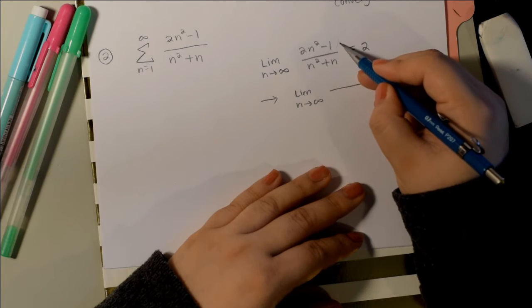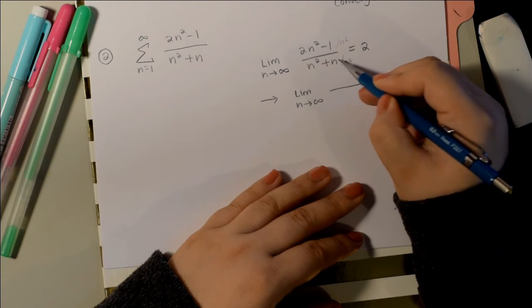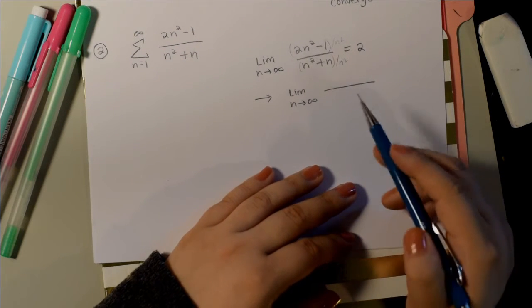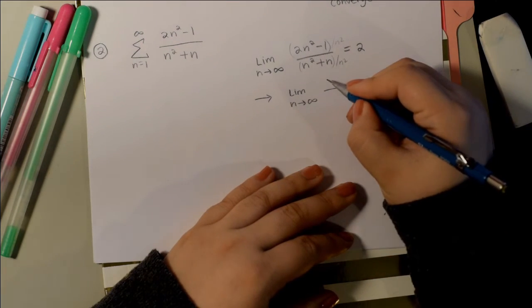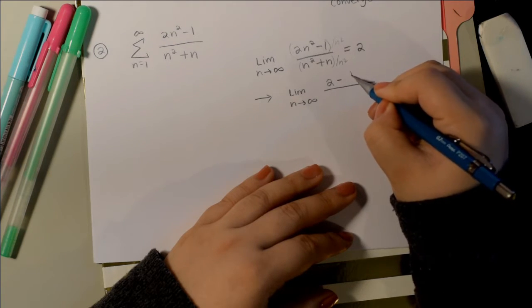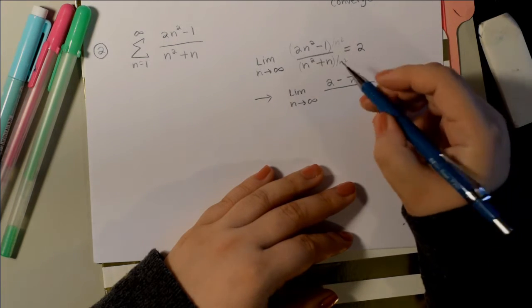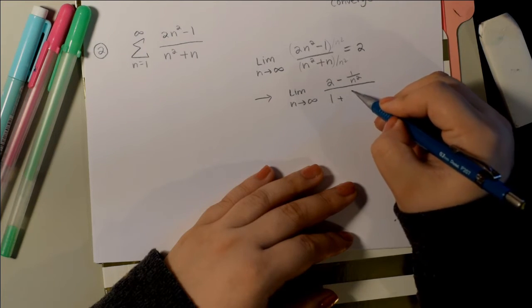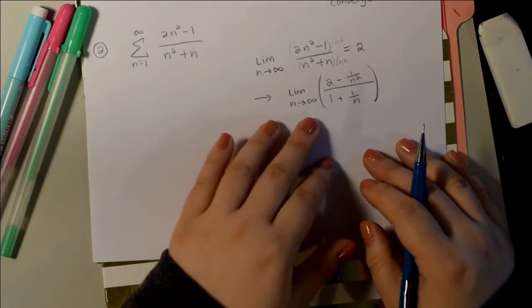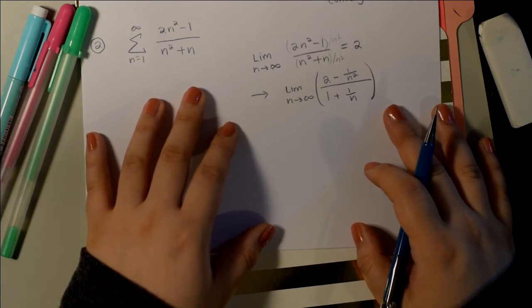So we're dividing by n squared on the top and the bottom, but then we have to distribute that, so that means every term. So 2 minus 1 over n squared and 1 plus 1 over n, and this is just for those of you who want to write out the limit more rigorously.